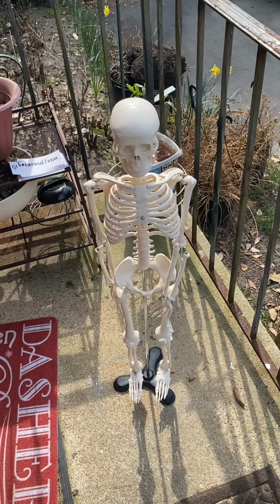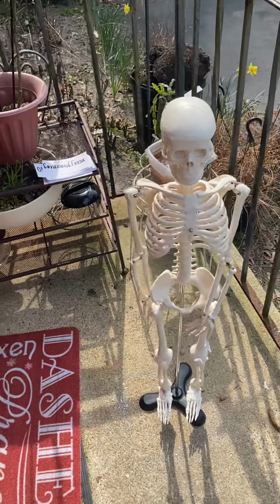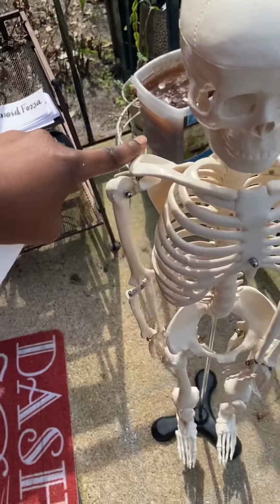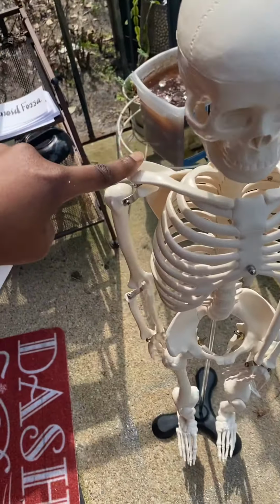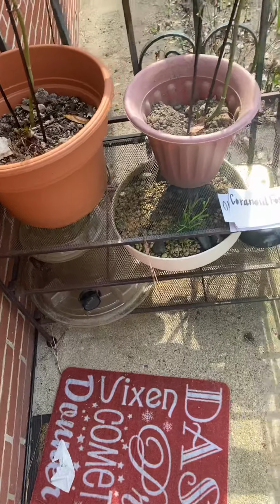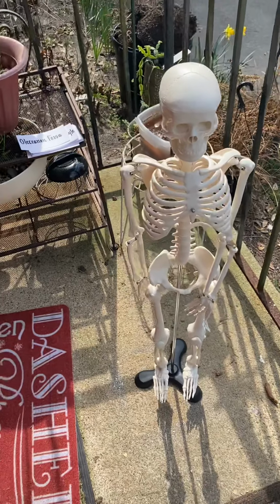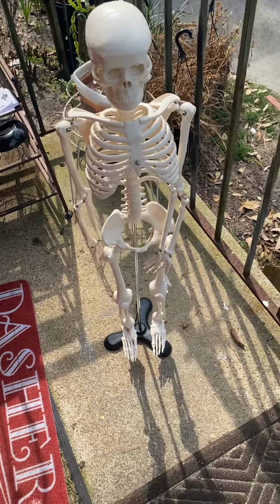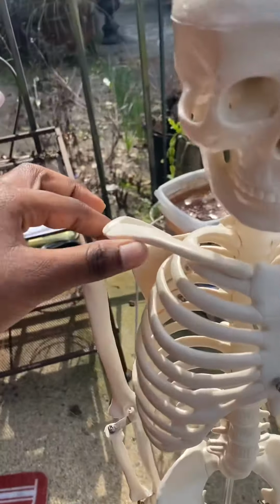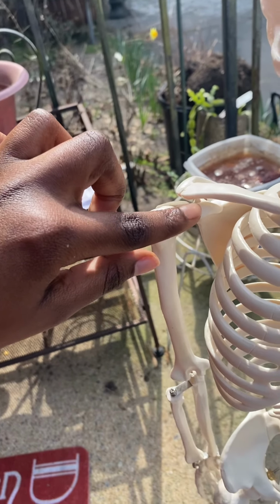Now we have the greater tubercle, and that is the shoulder. I might throw my cards on the floor. The coronoid fossa, and that is inside of the shoulder. The bone is inside of the shoulder right here.